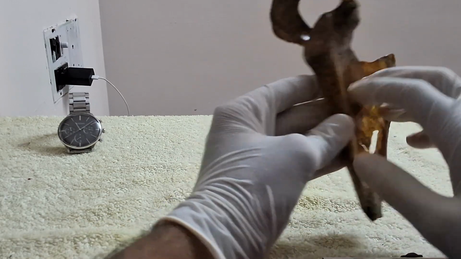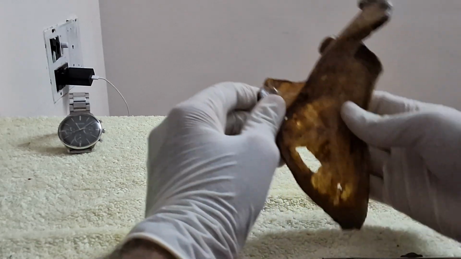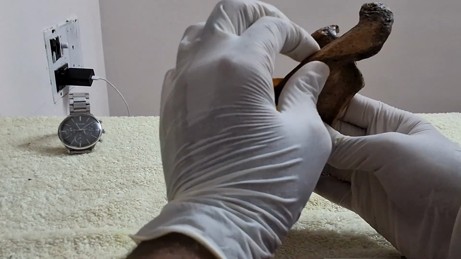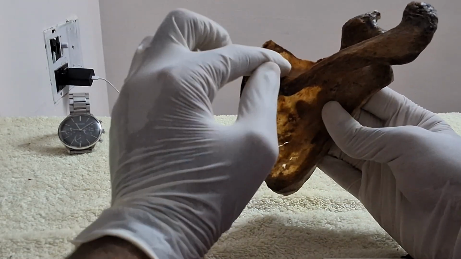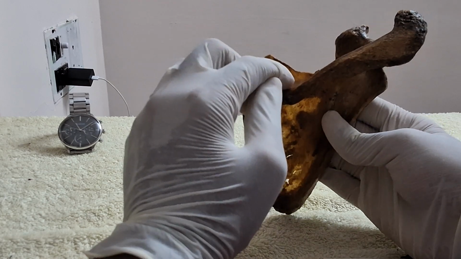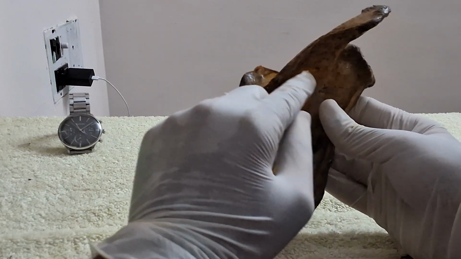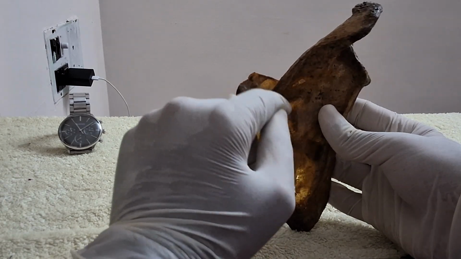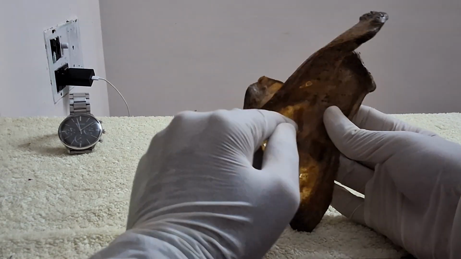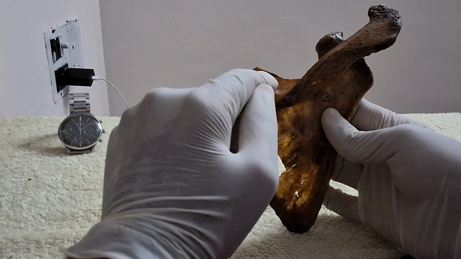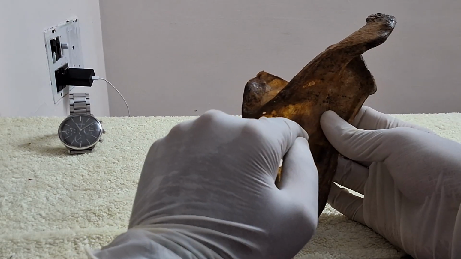Now coming to the dorsal surface. On the dorsal surface, I said this is the spine. Above the spine is the supraspinatus fossa, which gives origin to the supraspinatus muscle, and below it is the infraspinous fossa, which gives origin to the infraspinatus muscle.